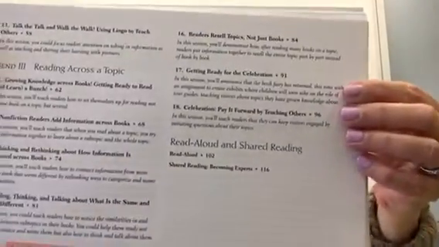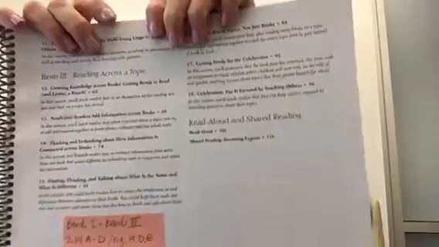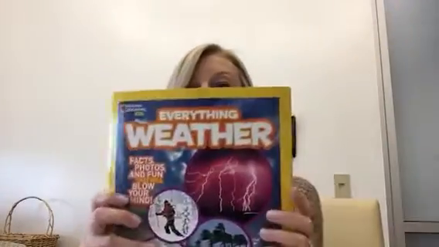In this book, Bend 2 is learning the lingo of a topic, and Bend 3 is all about reading across the topic. So Bend 2 and Bend 3 would be so great in helping students know that when we read nonfiction text, there is a difference between a topic like the weather and a main idea. That would be my recommendation for second grade.